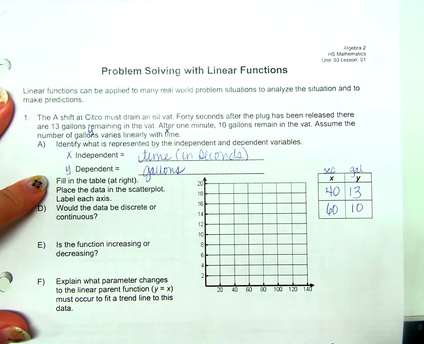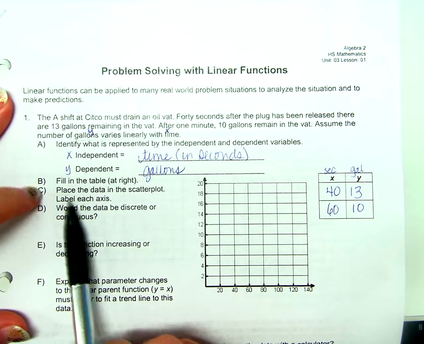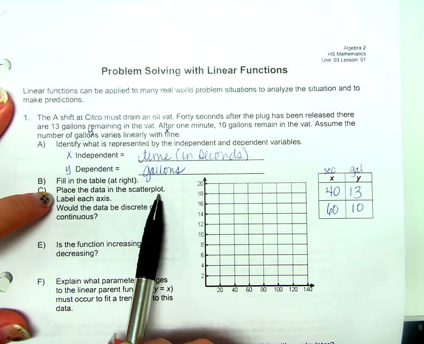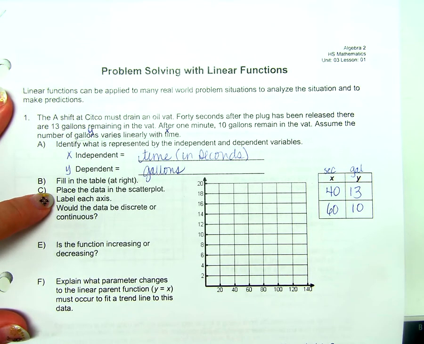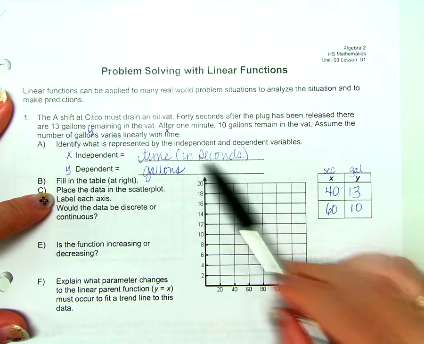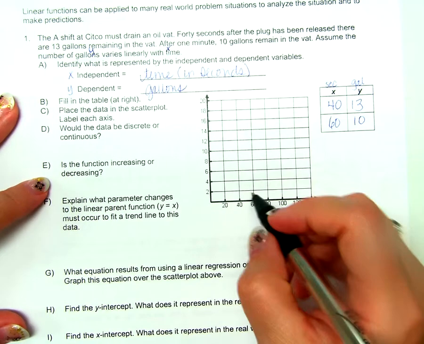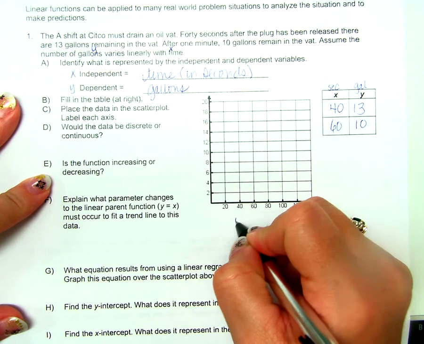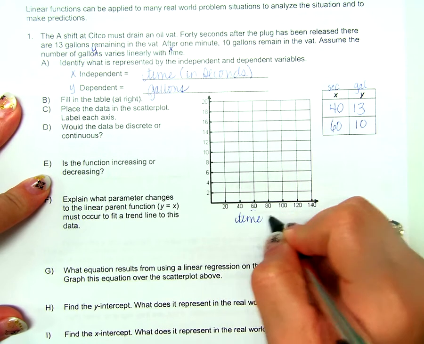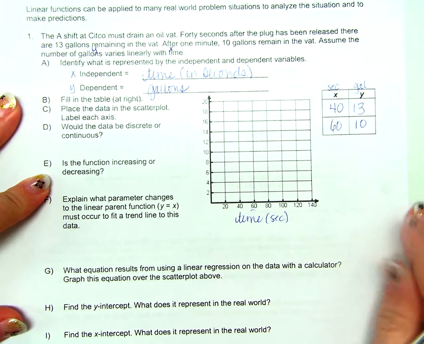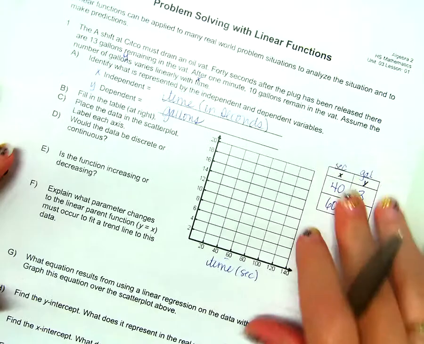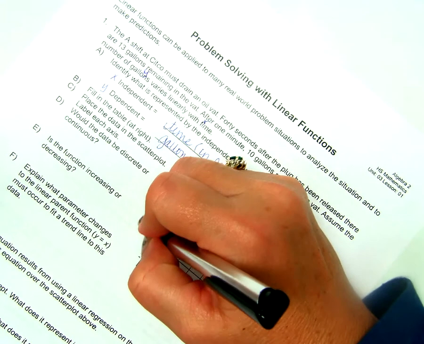So when we place the data in the scatter plot, C says place the data in the scatter plot and label each axis. Well, again, twice now we've already decided that our x value is time. So down here on the scatter plot we're going to put time, but again we're going to specify that we're talking about seconds. And our y value is going to be gallons.